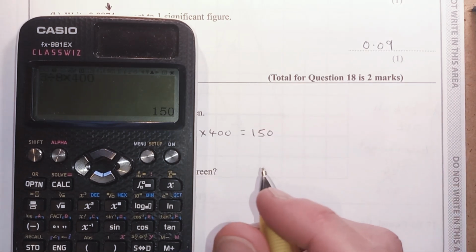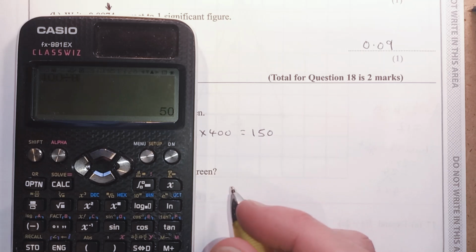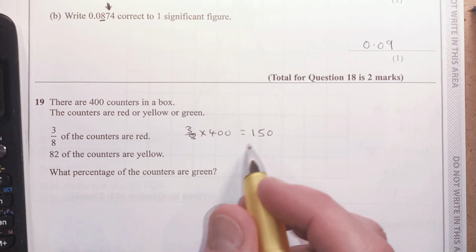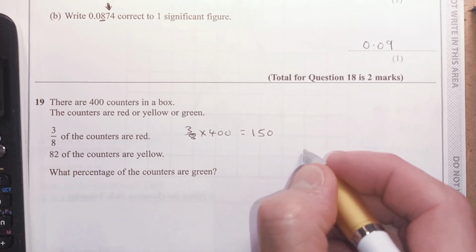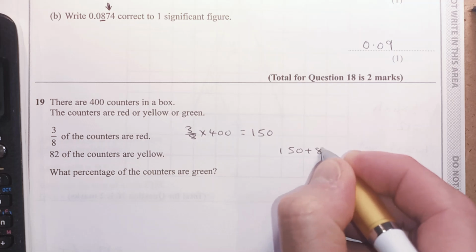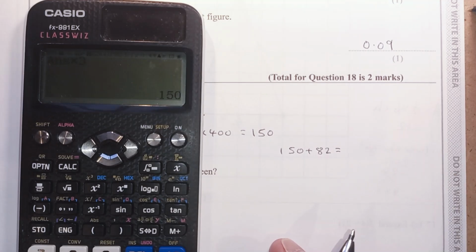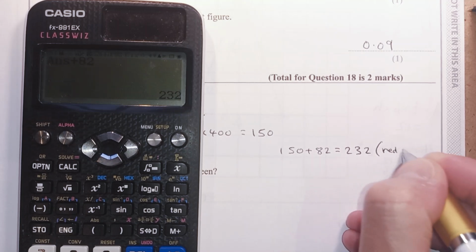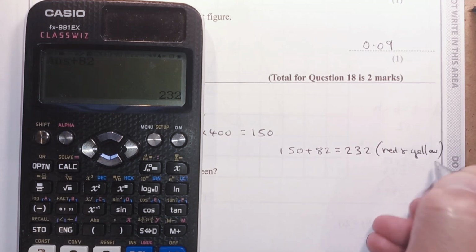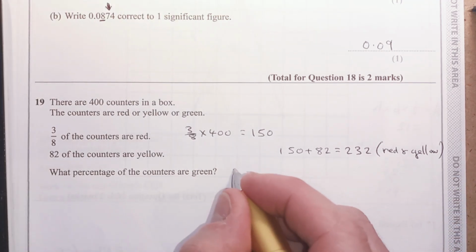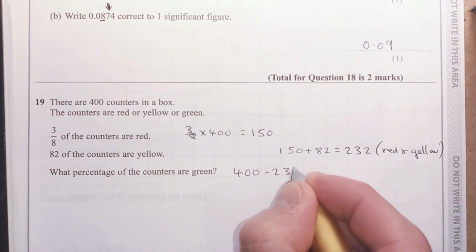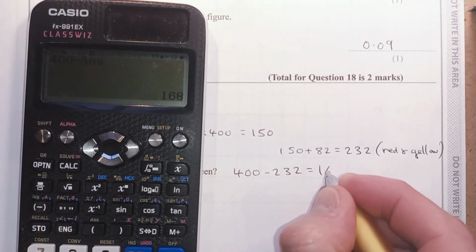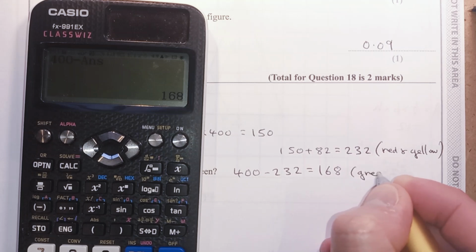You might prefer to think of it as doing 400 divided by 8, so you find out what 1/8 is and then multiply it by 3. It's up to you which way you want to do it. So we've got 150 here, we've got 82 are yellow, so 150 plus 82 gives us 232. So that's red and yellow. So if we take them away from 400, we get 168, which are green.